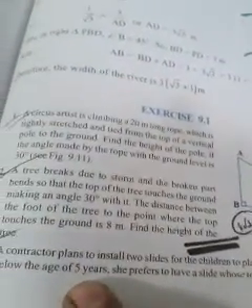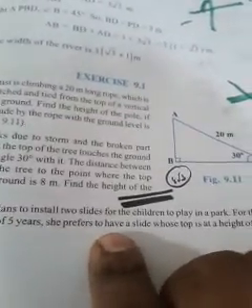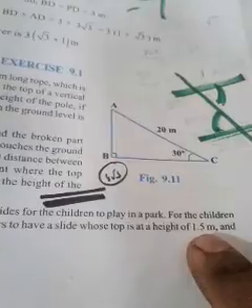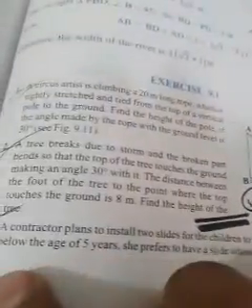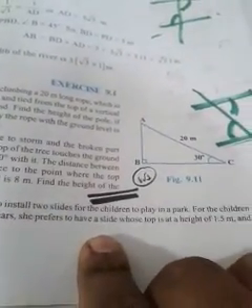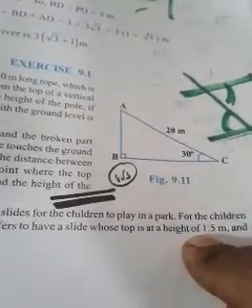For the children below the age of 5 years, she prefers to have a slide whose top is at a height of 1.5 meter and is inclined at an angle of 30 degree to the ground. They are small kids, no? So that's why she prefers this. Whereas for elder children she wants to have a steep slide at a height of 3 meter and inclined at an angle of 60 degree to the ground. What should be the length of the slide in each case?